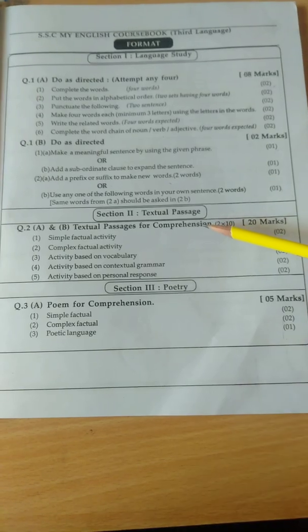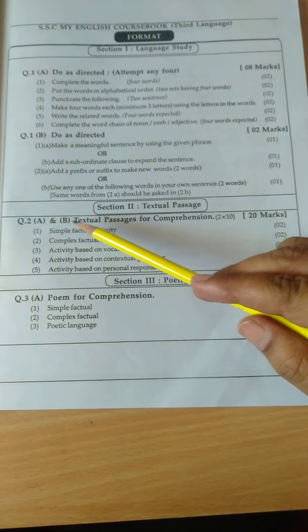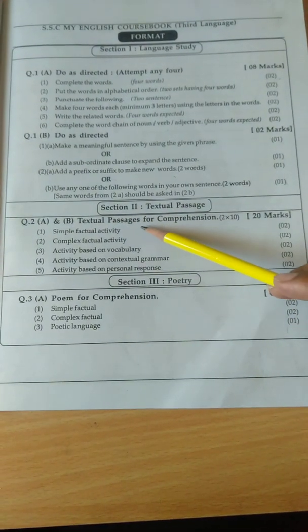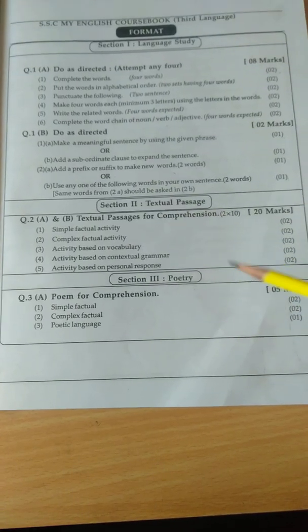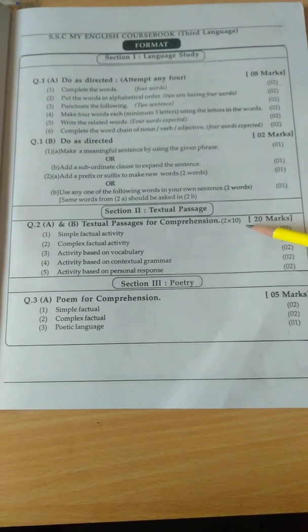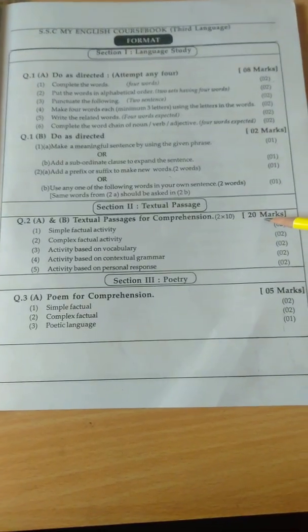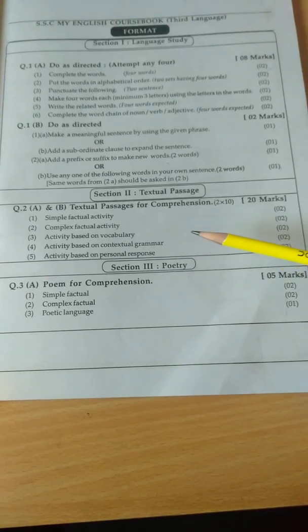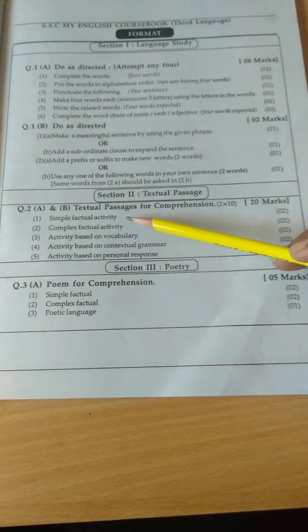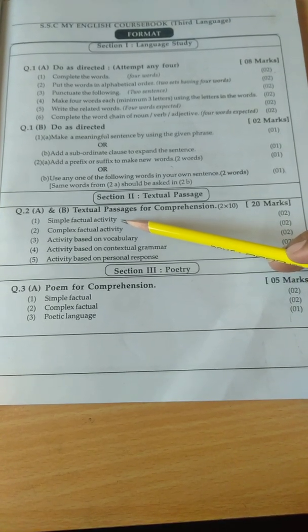Now section 2. It is about textual passage. Question number 2A and question number 2B are about textual passages for comprehension. Each passage carries 10 marks and in total these 2 passages are for 20 marks. Now try to understand what type of questions or activities will be there.